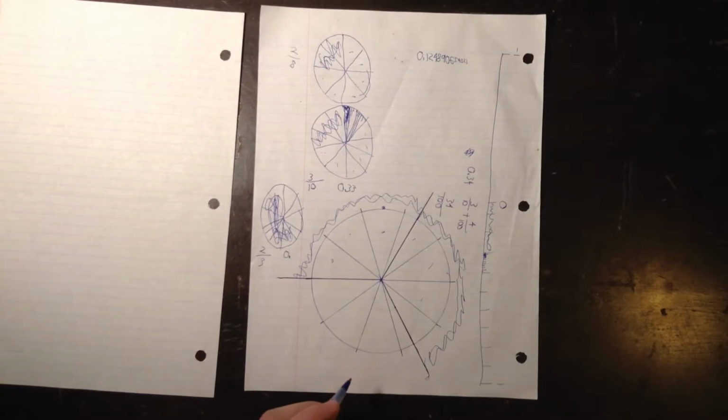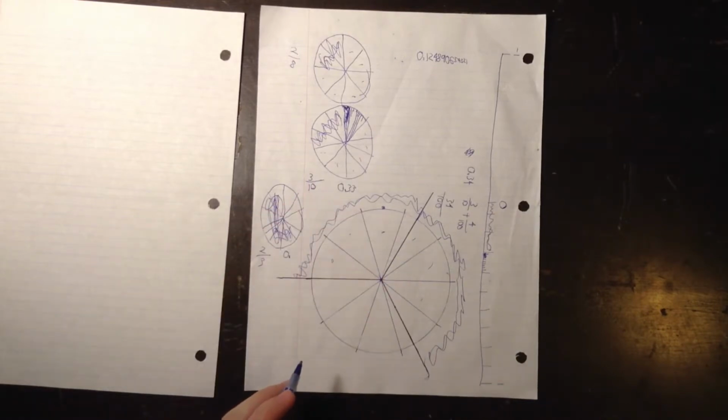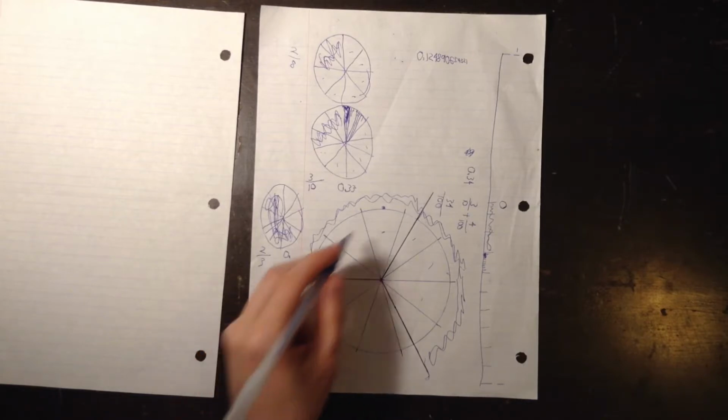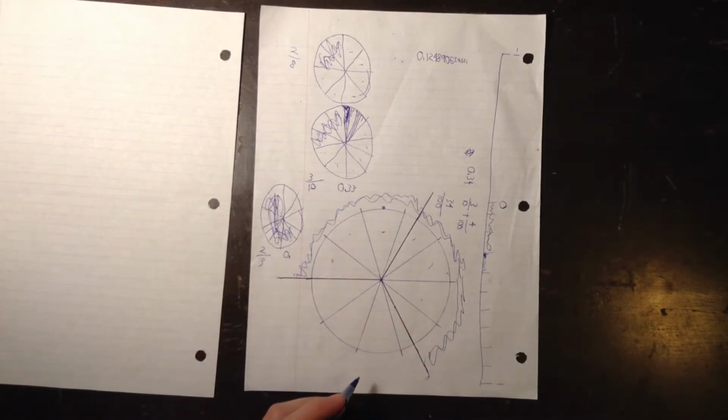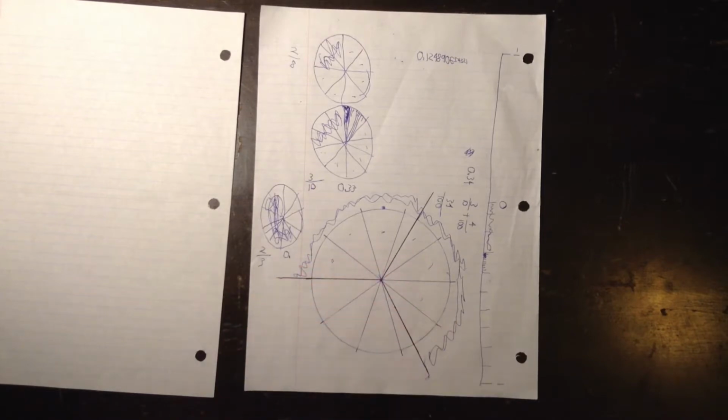So basically the point here is that although decimals are fractions, fractions are not always easily decimals. So we got 2/3 of a pie here, and we have 6 tenths.